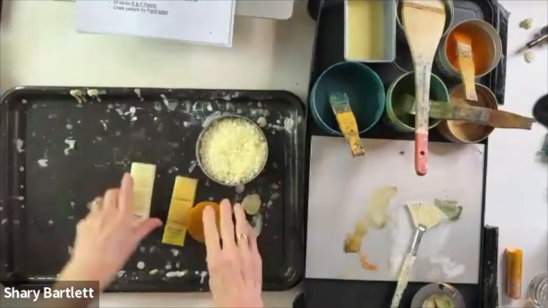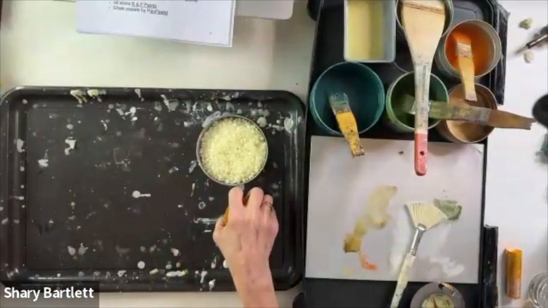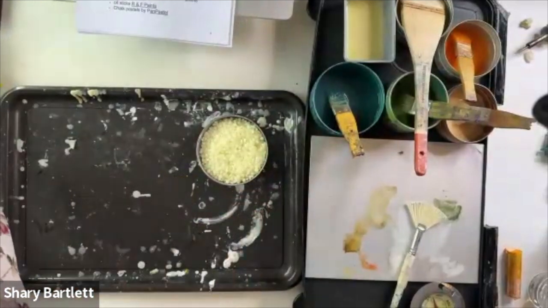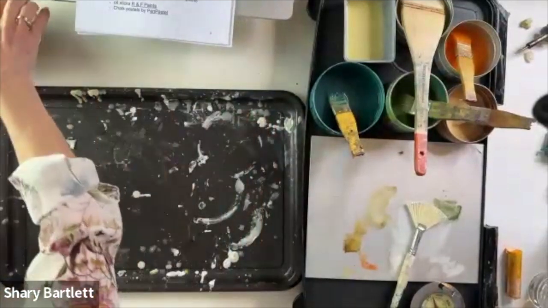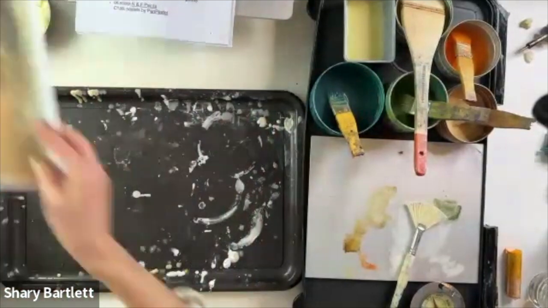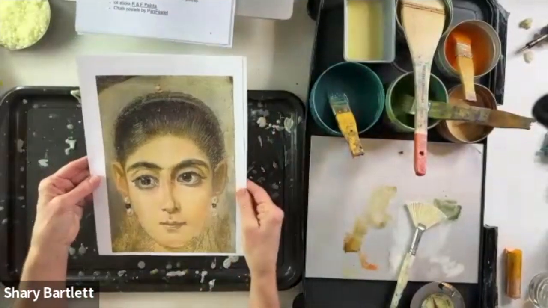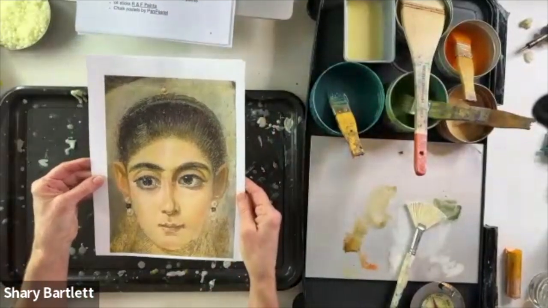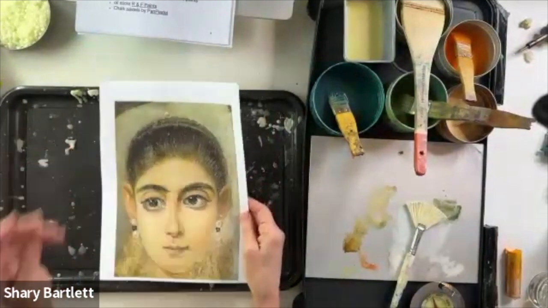So a little bit about the history of encaustic. I'll just move this aside for a moment. And I forgot to ask you, Pamela, if I show you this picture, is this upside down for people? That's the correct orientation. Okay, perfect.